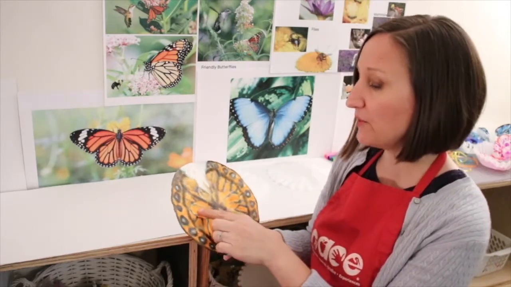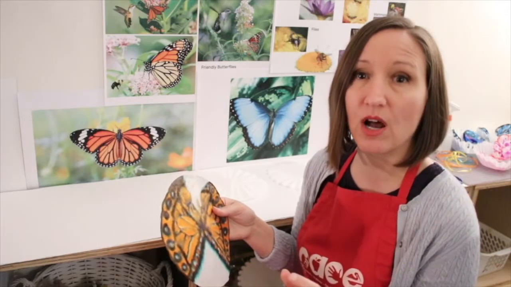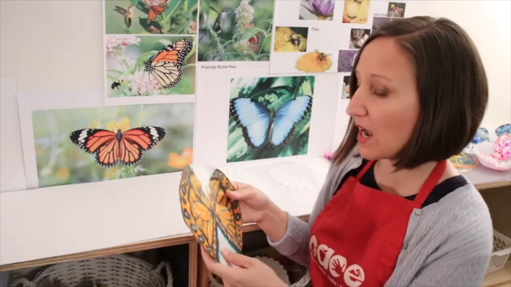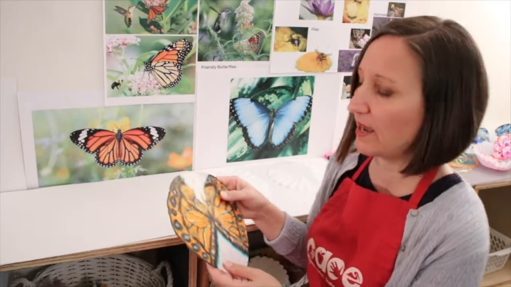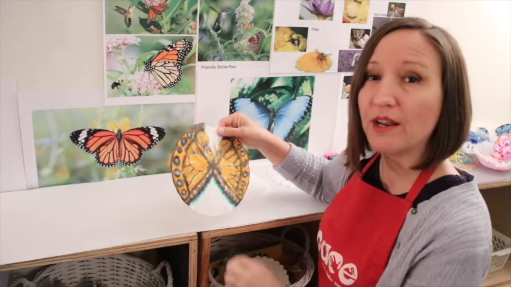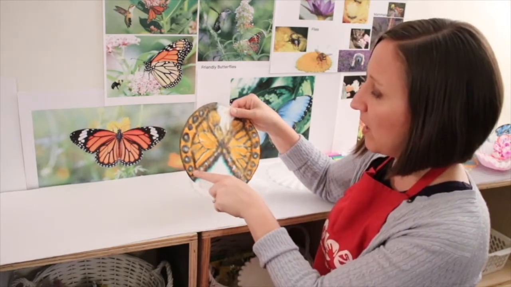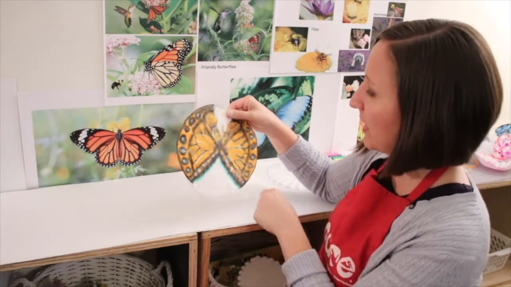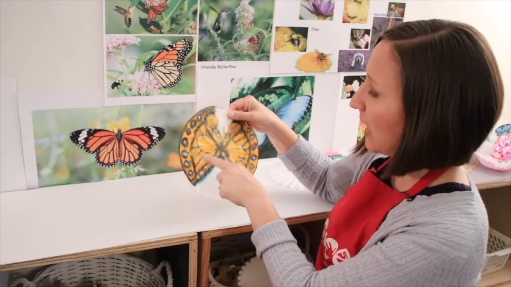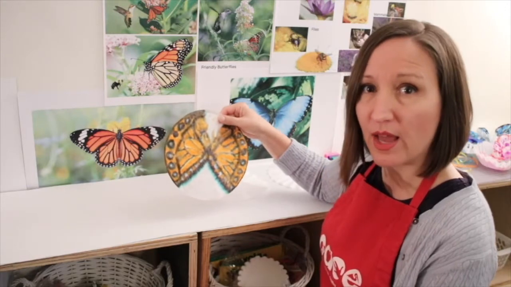I left a lot of spaces in between so that I would allow the colors to spread and not get too blended together. It's very important to think about what kind of shapes you want to use. In this butterfly, I used circles around the edge, and I used lines on the inside of the wings, and I'm going to show you how to do that now.